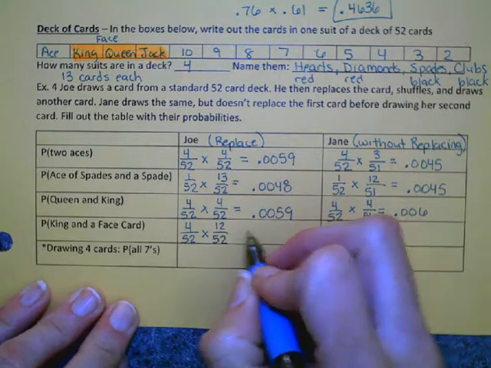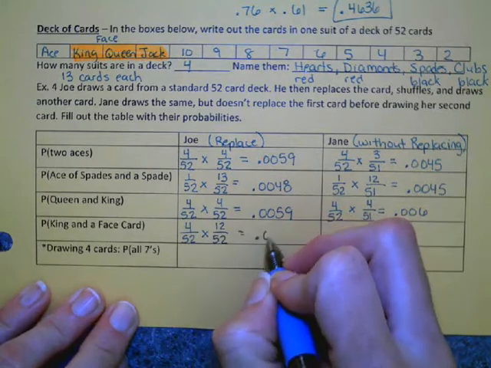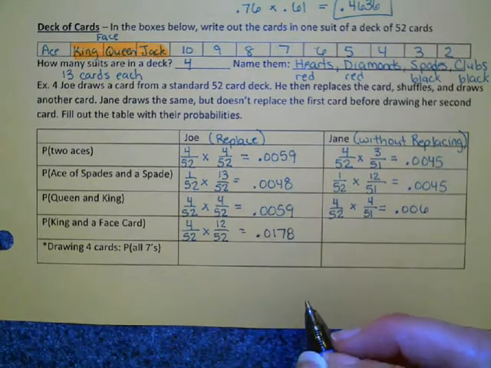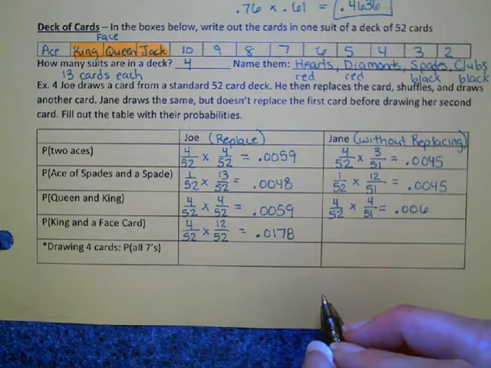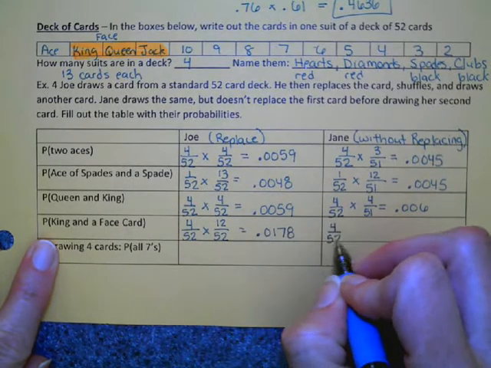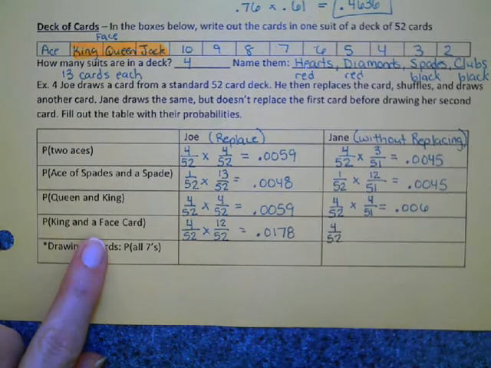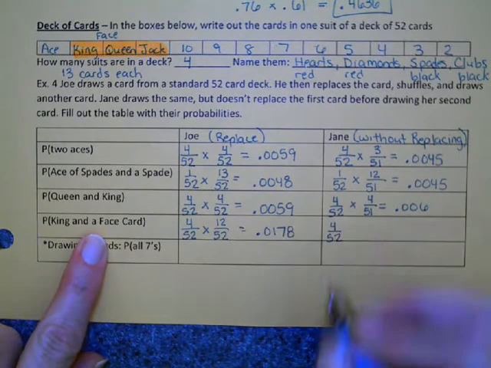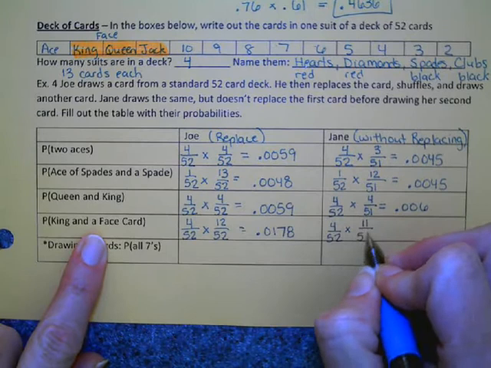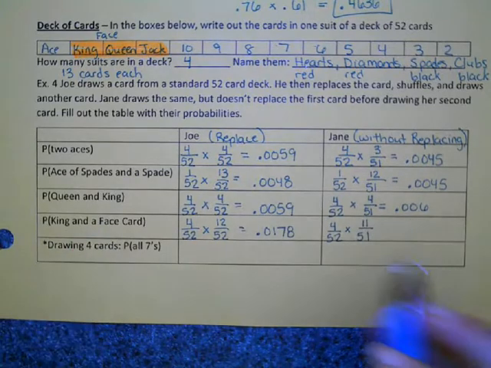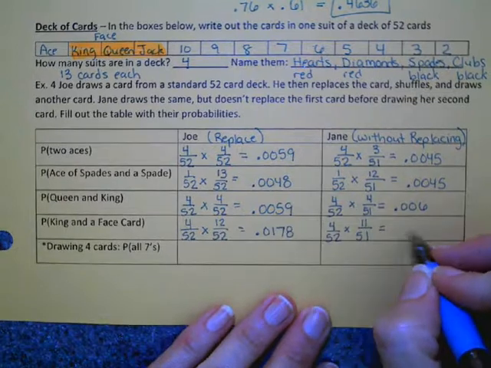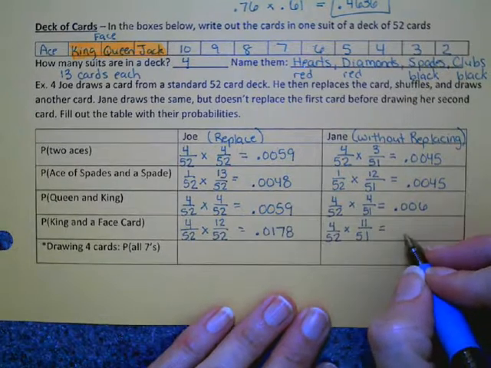Again, we're multiplying these and writing down our decimal. So this time, I want to pull out a king. There are 4 kings out of 52. But if you pull out a king, that's considered a face card. So there's only 11 face cards left out of the 51 cards. So we took it down because the king is a face card. And I have 0.0166.